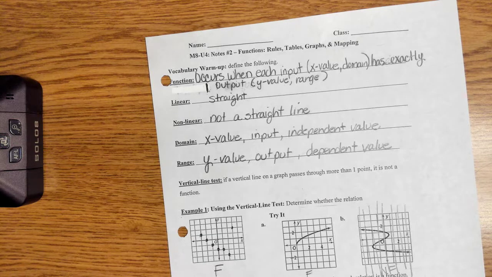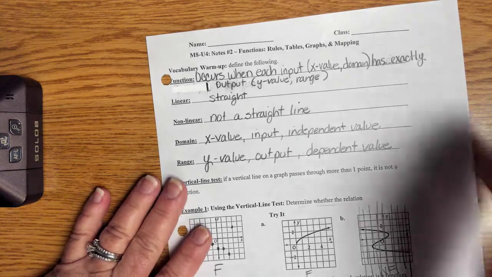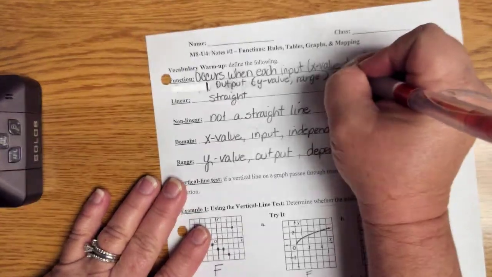Okay, and you'll understand what I'm saying in a minute. Just know that a function occurs when each input or X value or domain, those are all the same names, has exactly one output value assigned to it.